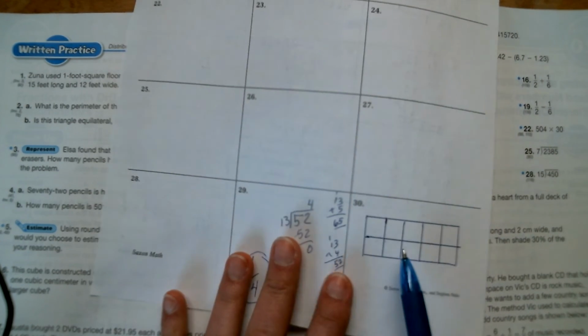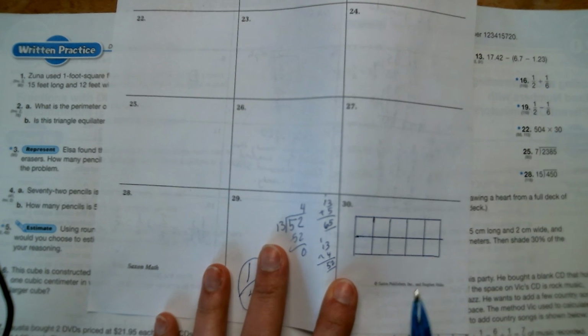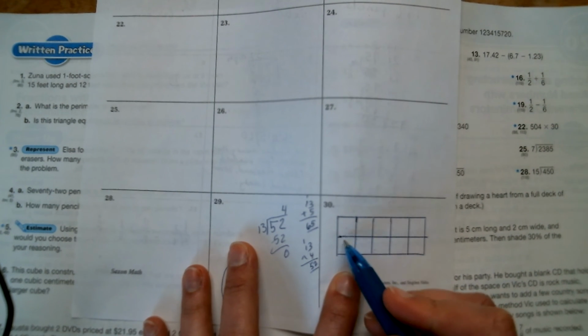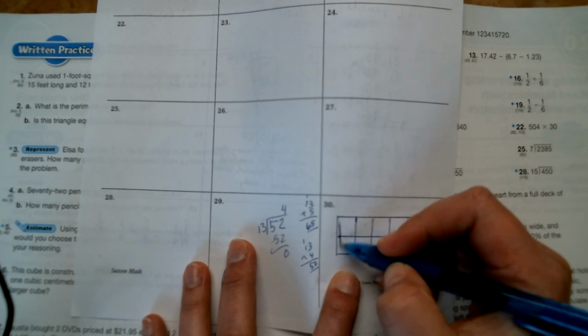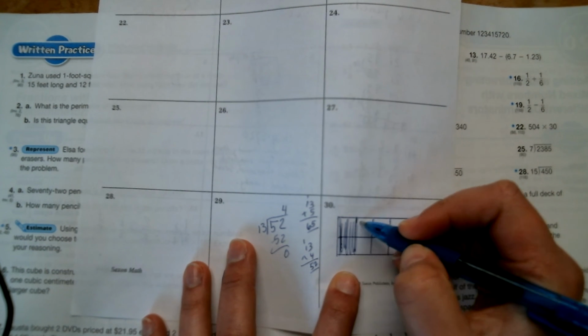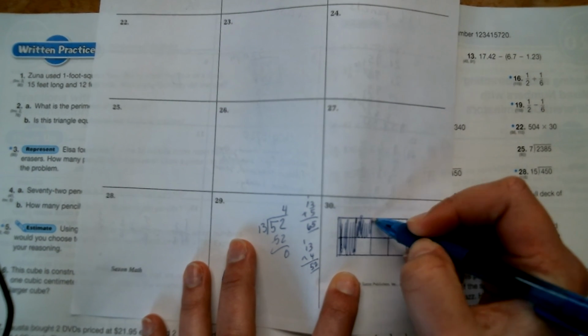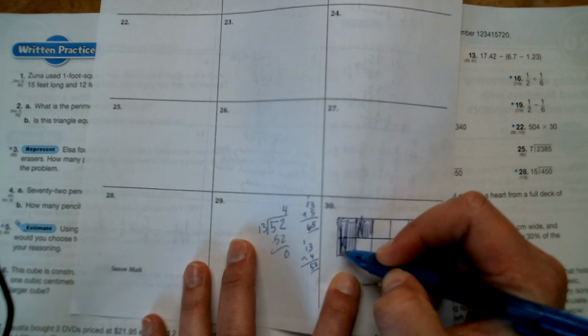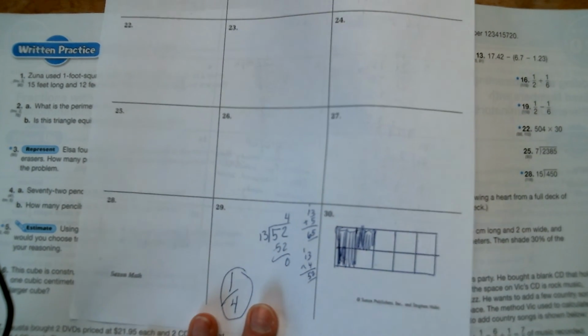Okay? So it should look like this. You should have 5 on top and 5 on the bottom. So one of these is 10%, so we need to get to 30. So shade in 3 boxes to get to 30%. And that's how you do that one.